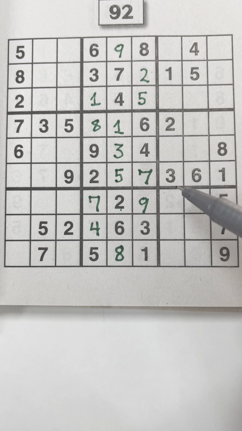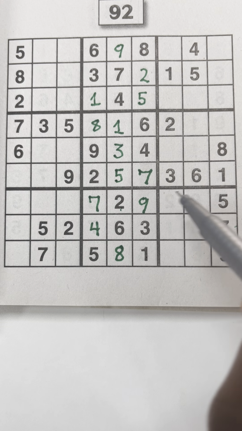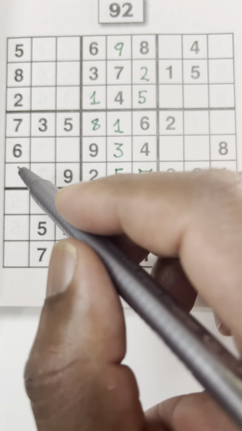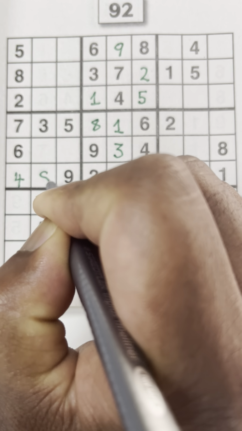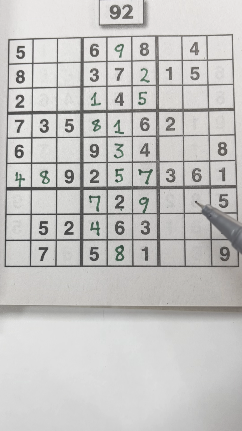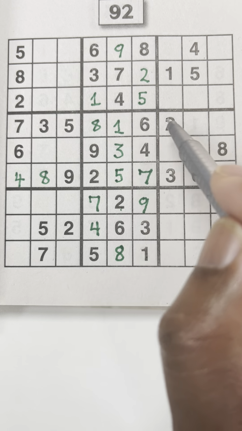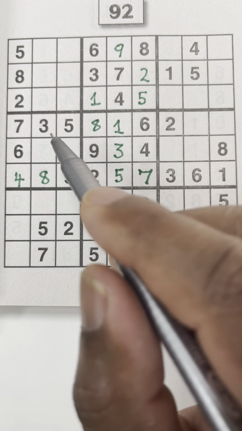1, 2. What are we missing on this row? 1, 2, 3. We're missing a 4 and we're missing an 8. There's an 8 over there, so our 4 is going to go here, and our 8 is going to go there. Okay, that solves that. And then how about this one that we already started before and never finished? 1, 2, 3.